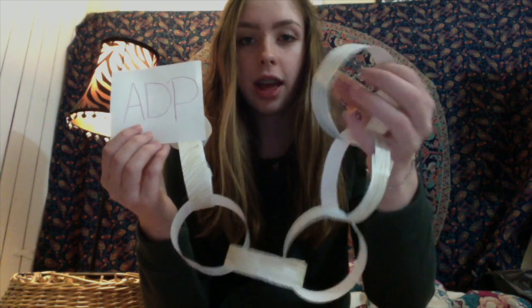A good way to think about ATP and ADP is that ADP is like an uncharged battery, whereas ATP is like a fully charged battery. The process of adding an extra electron and phosphate to an ADP to make ATP is called phosphorylation.